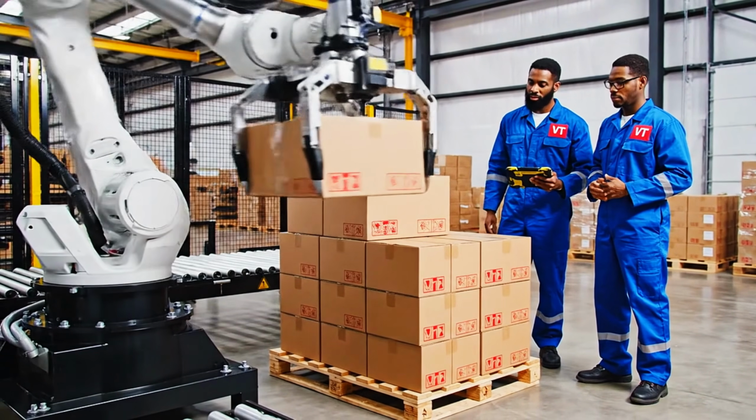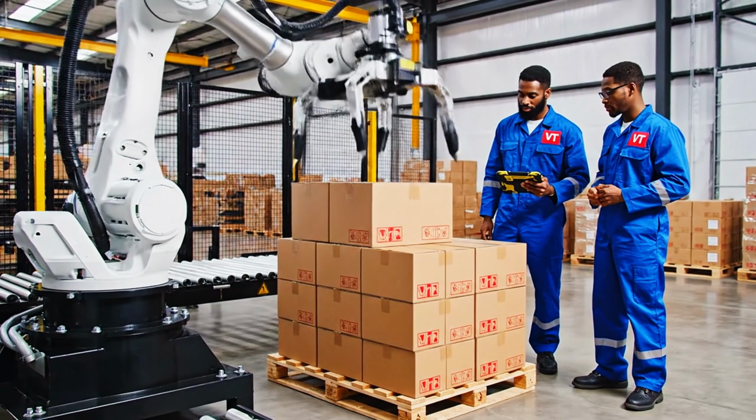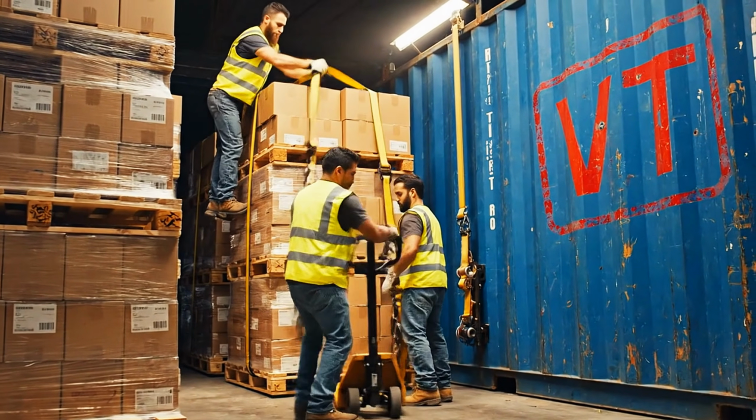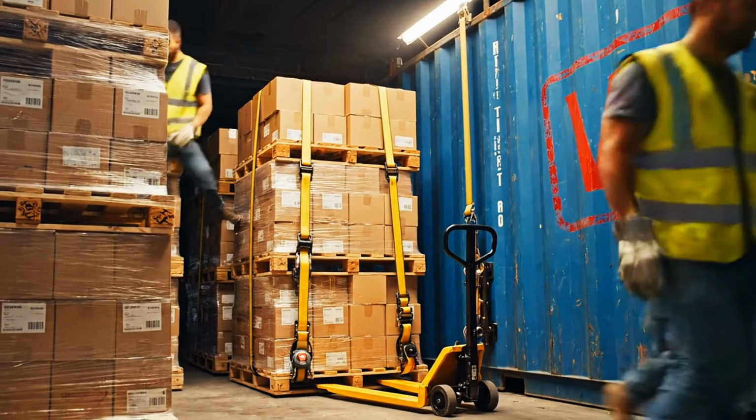The arm placement is flawless. Look at that alignment. Is that tight enough? Yeah, looks good. We are all set.